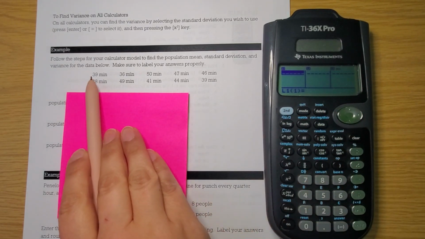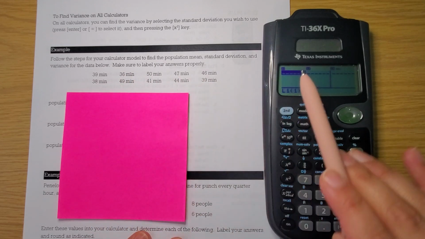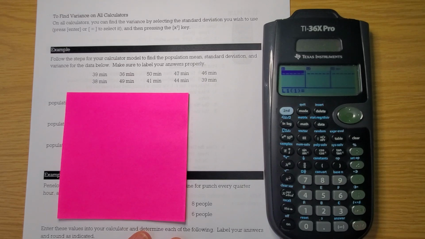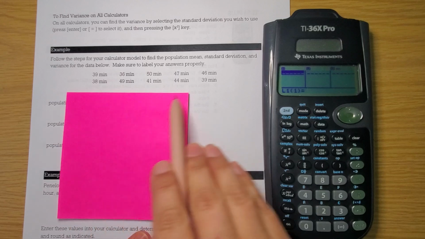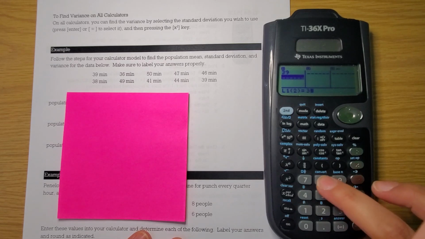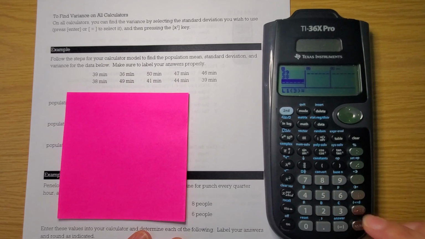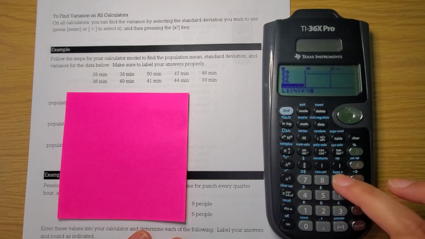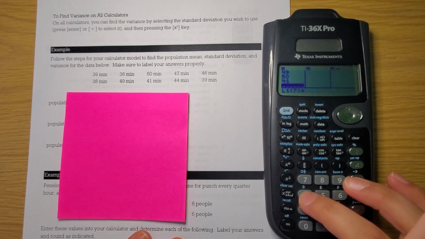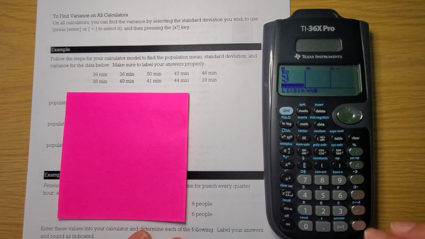Now, even though this data is presented kind of horizontally, I'm going to enter it all vertically into one column, and that's because this data set is a single variable data set. What that means is we just have minutes happening here. So I'm going to type in 39 and then press enter, and then 38 and press enter, and so on. So I'm going to continue entering the data in this manner in that first column. It does not matter what order you type this in. You just want to make sure you get all those numbers in there.